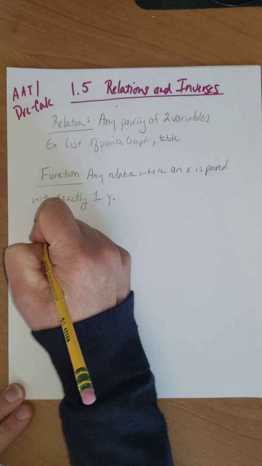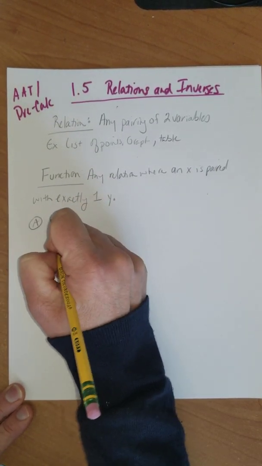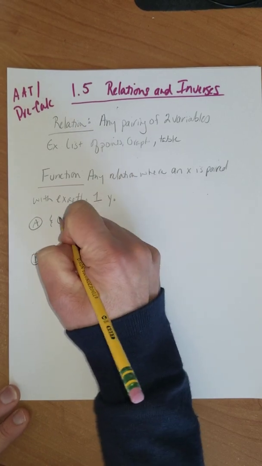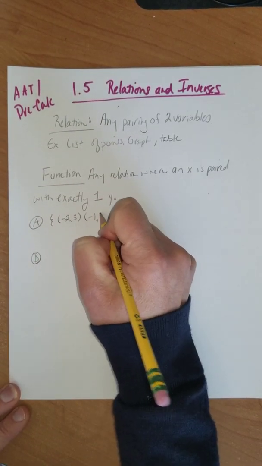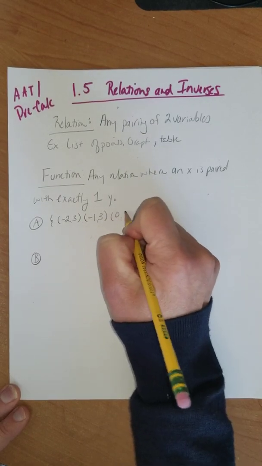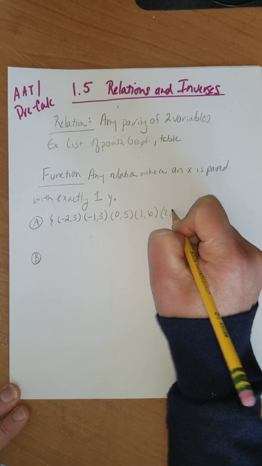For example, if I'm going to look at group A and then group B here, let's say that this is the relation. Let's go with (-2, 3), (-1, 3), (0, 5), (1, 6), and (2, -4).